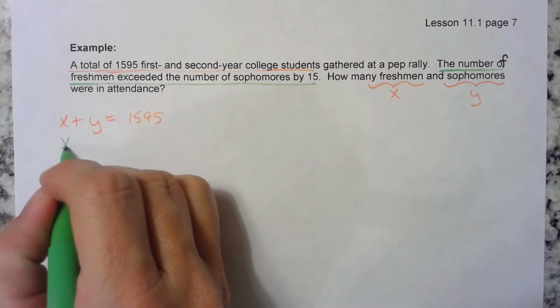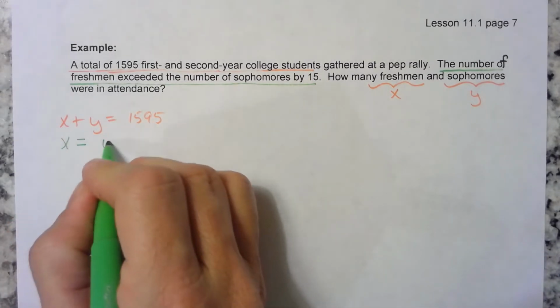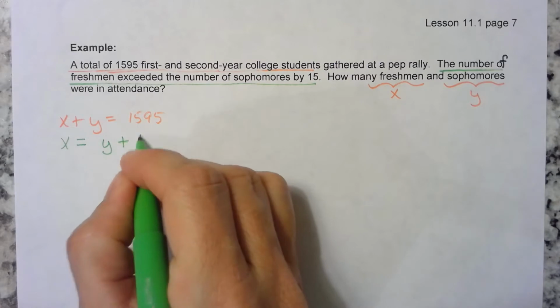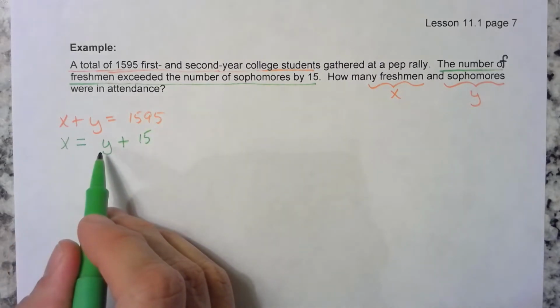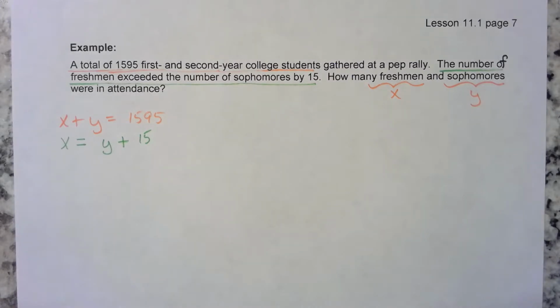So X is equal to your Y plus 15, because this number is 15 more than this number. On these problems, the hardest part is going to be setting it up. So make sure you understand what we just did before moving on.